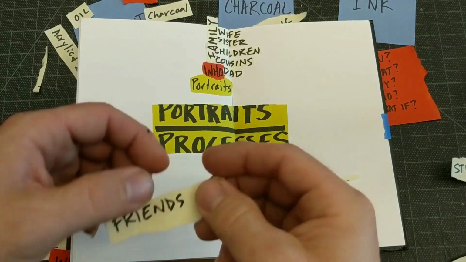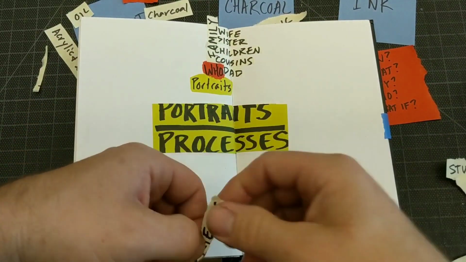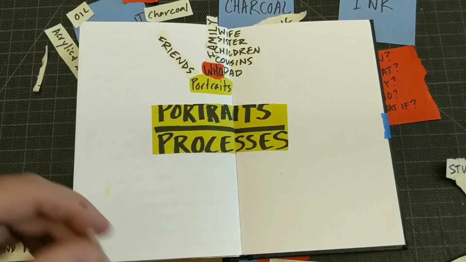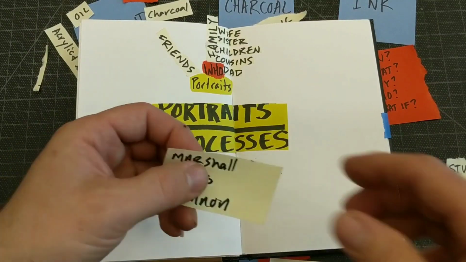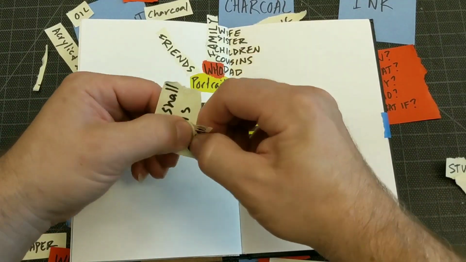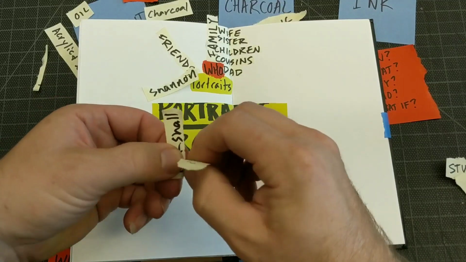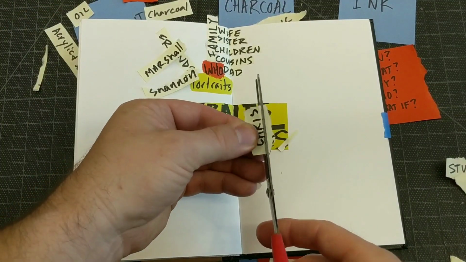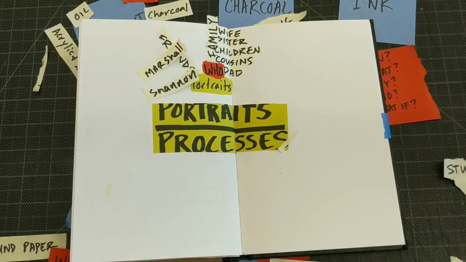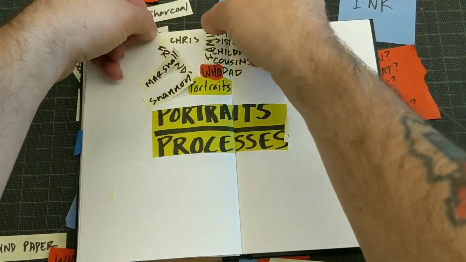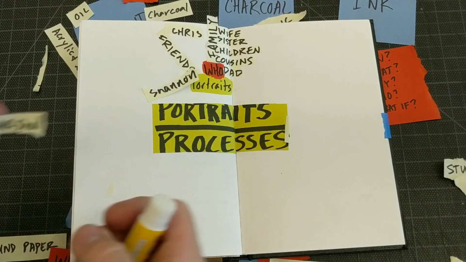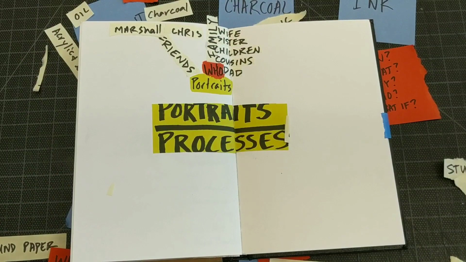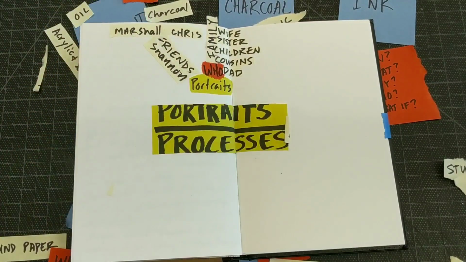By the way, you do not have to use post-it notes for this. If you want to, just use regular paper and cut it into strips, or make little squares of it. Or if you want to work directly in your sketchbook, and if you decide you want to move something around and you've already written it down, well, you can white it out or put some white paint over it and rewrite it somewhere else.